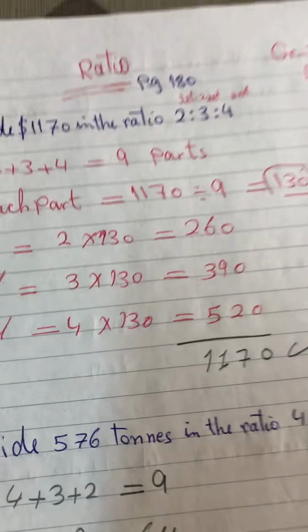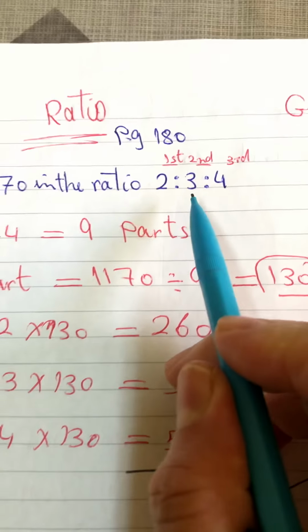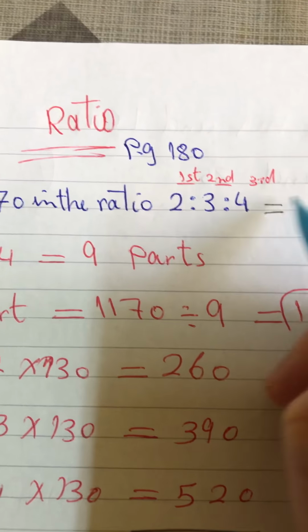Sorry, I want to explain to you the second way. I'll take the sum of these parts, so all of them equal 9.